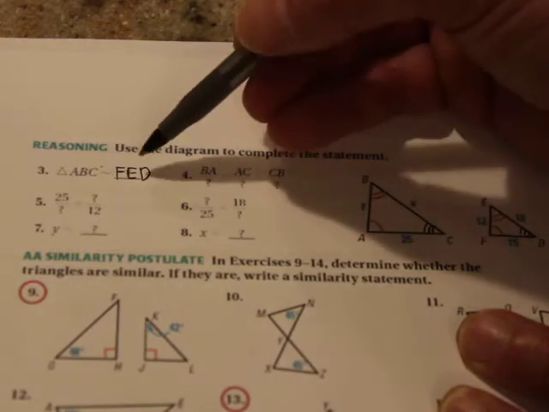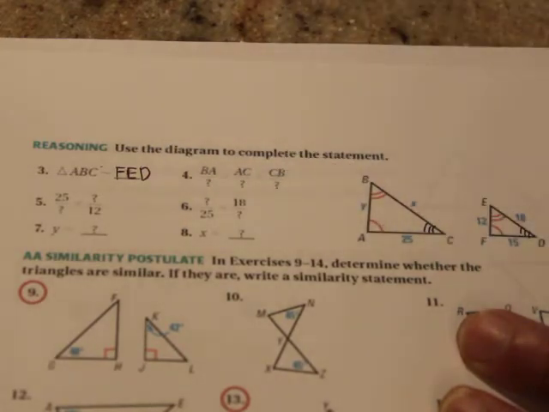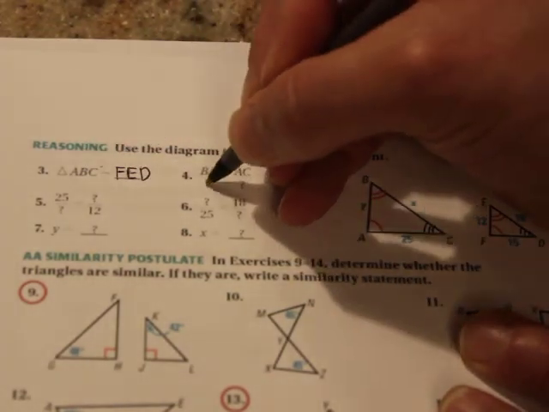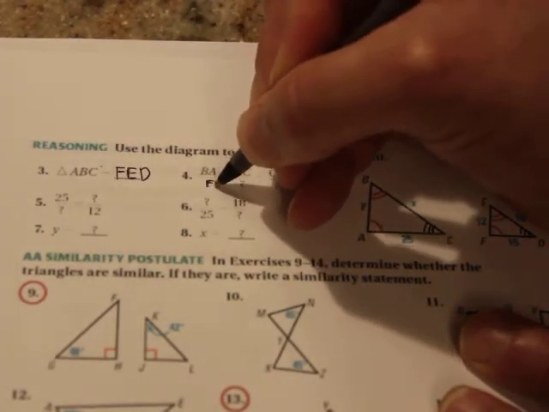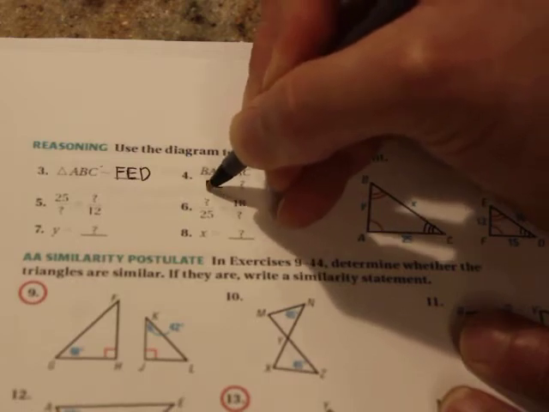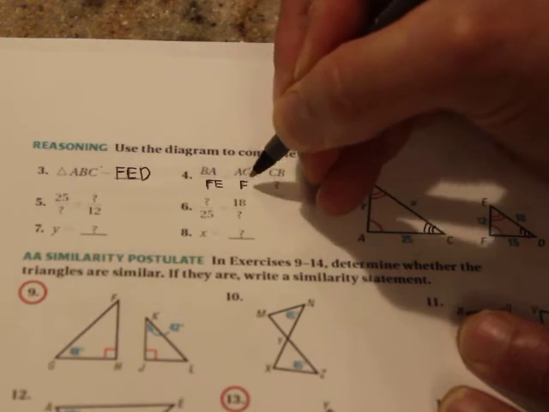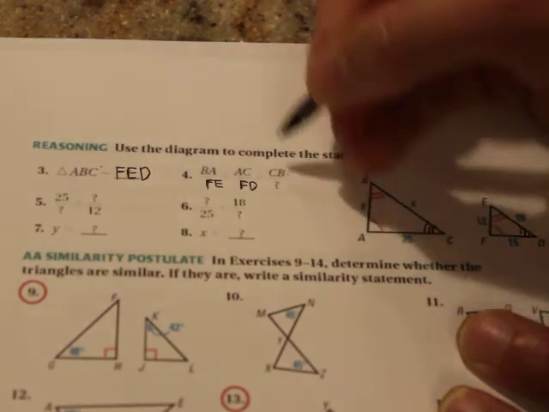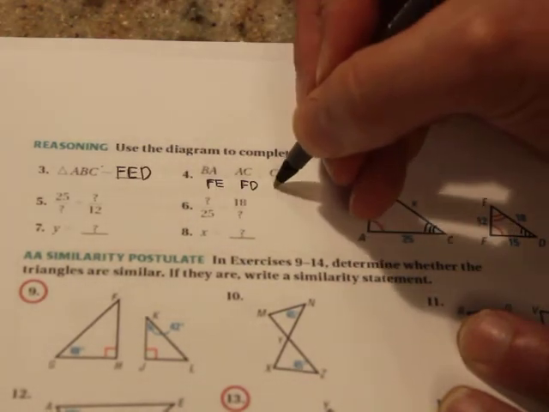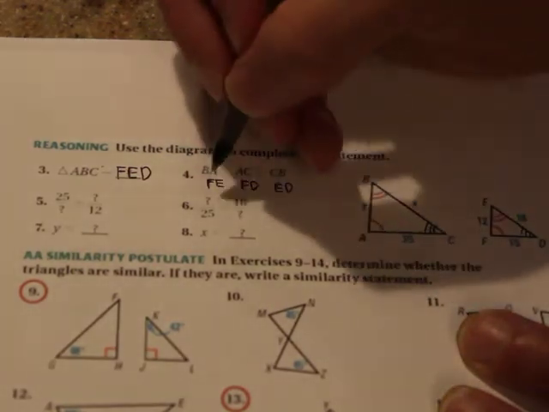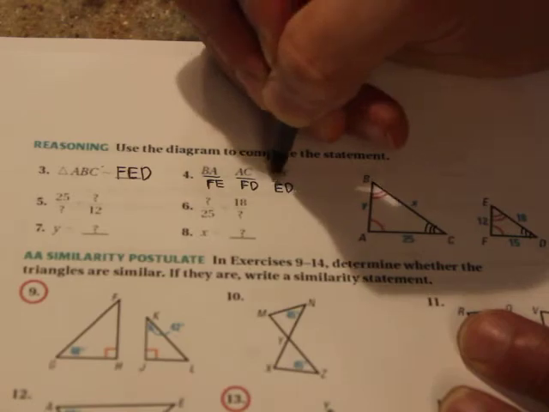Now, how do I use this similarity statement to help me solve the next problem? Well, BA corresponds with FE, so that goes over here, FE. AC corresponds with FD, so I'm going to put FD there. And CB, the last 2 letters, correspond with ED. So I'm going to put ED there. And now I have my proportionality statement.